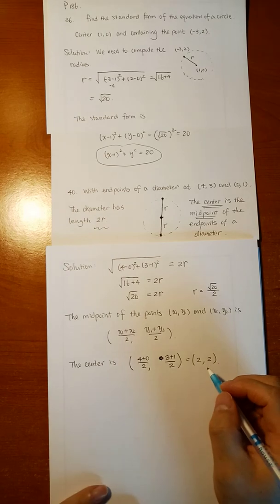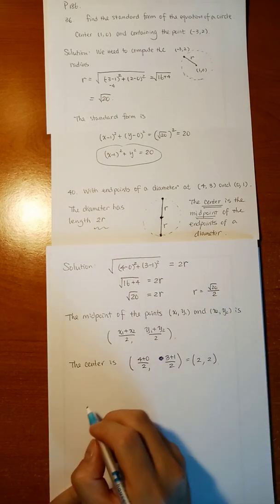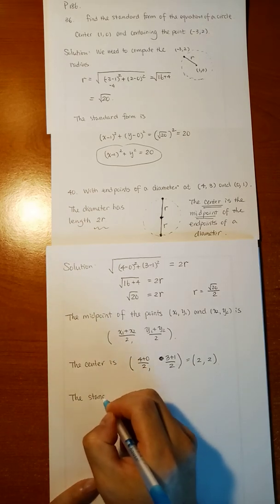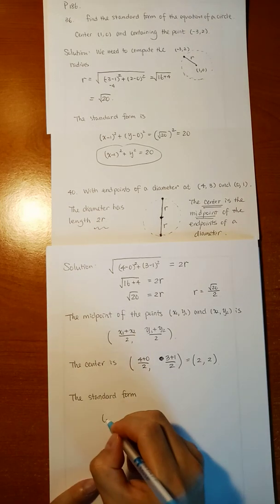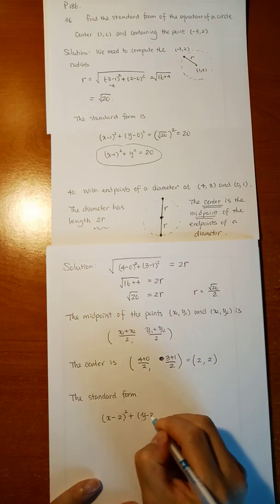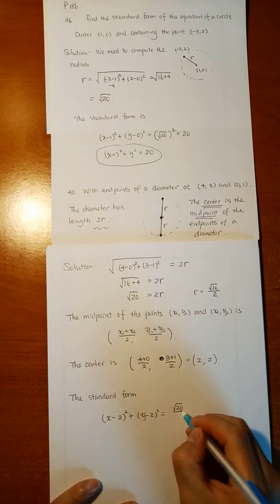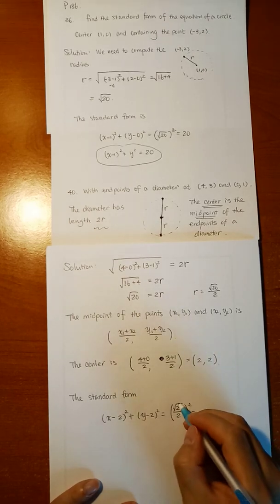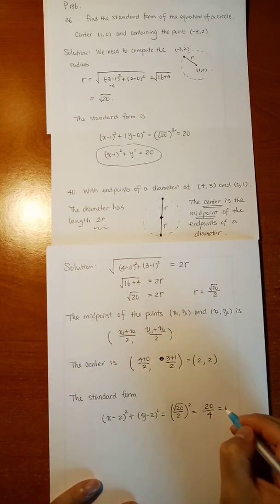And then, what's next? Then you get the standard form: (x minus x coordinate) squared plus (y minus y coordinate) squared is equal to r squared. R squared, a ratio squared, means numerator squared, 20, denominator squared, 4. 20 over 4 is 5.